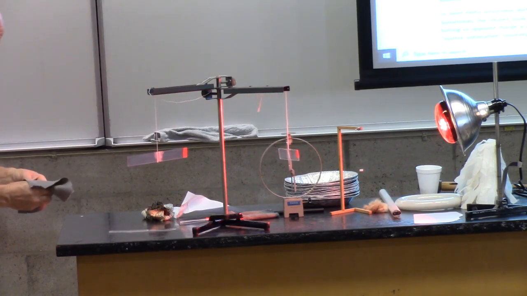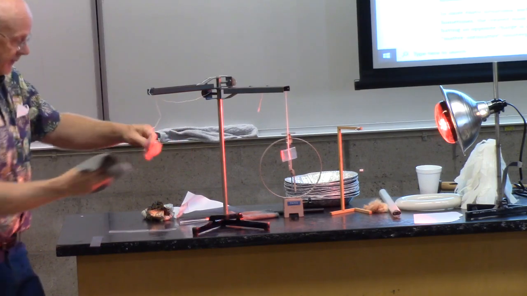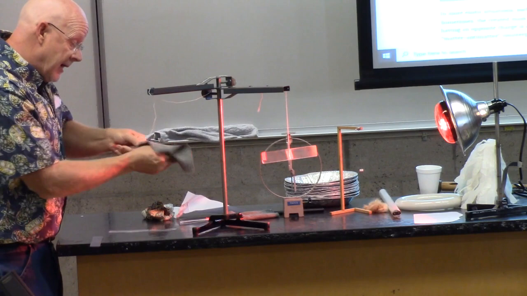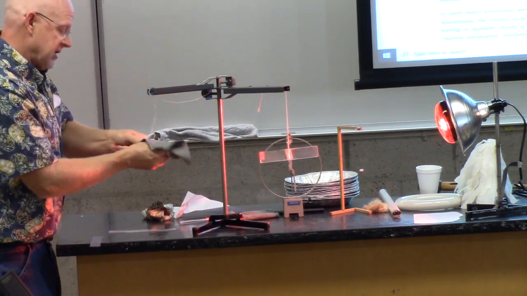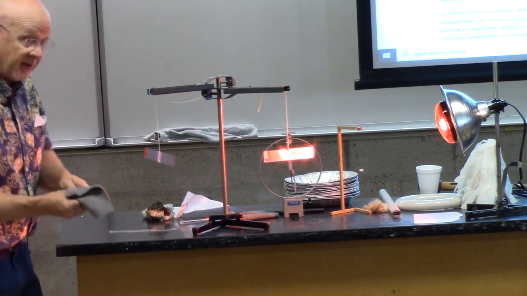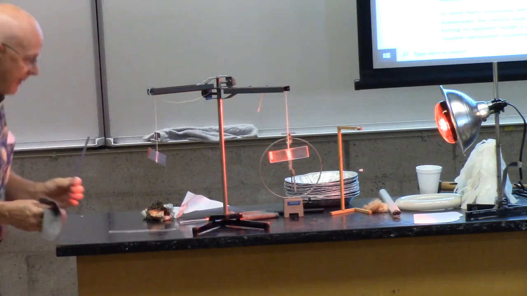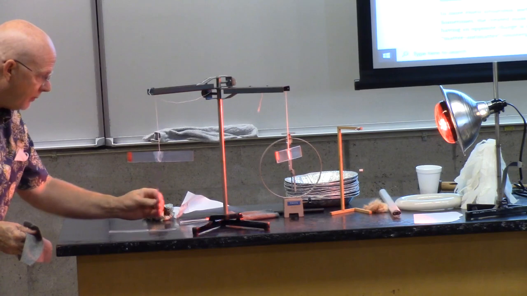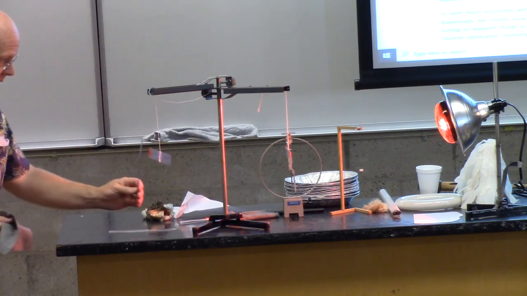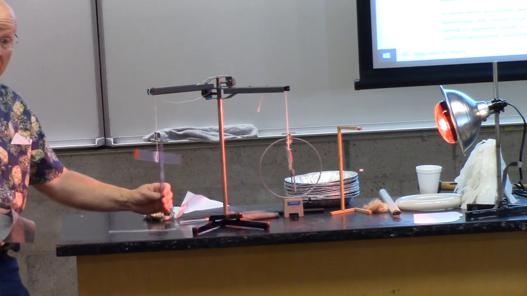Let me set this down. I should have done this one first so I didn't have to set it down. But if I were to rub this piece of vinyl, and of course rub this piece of vinyl, and then bring them near each other, I hope you will see something. And hopefully you see they repel each other.